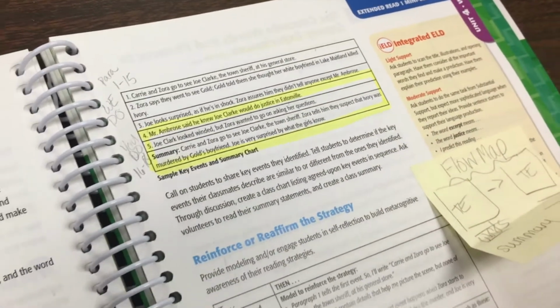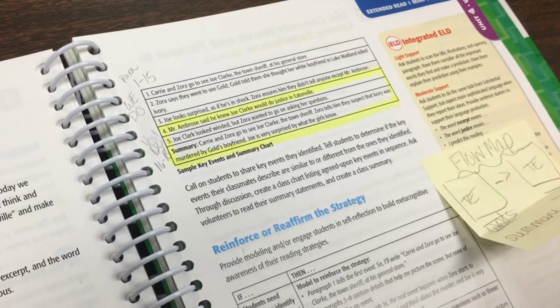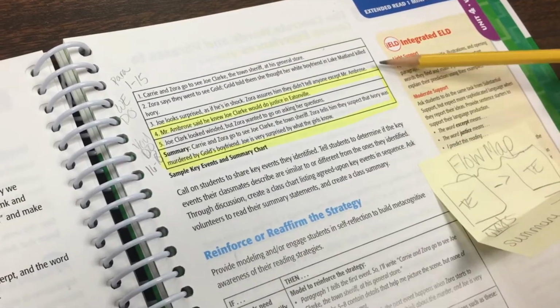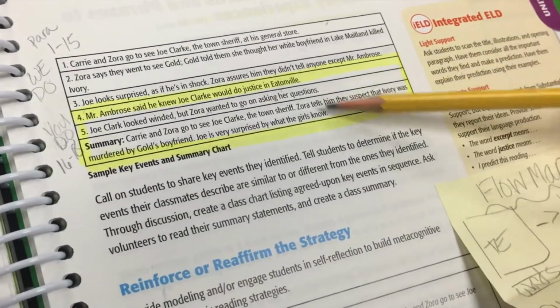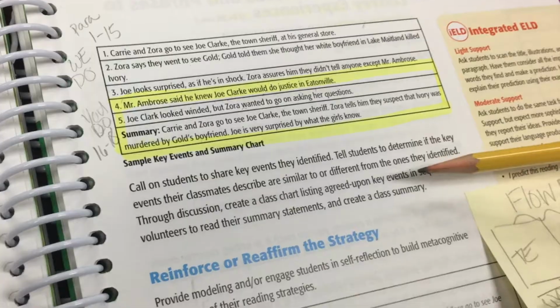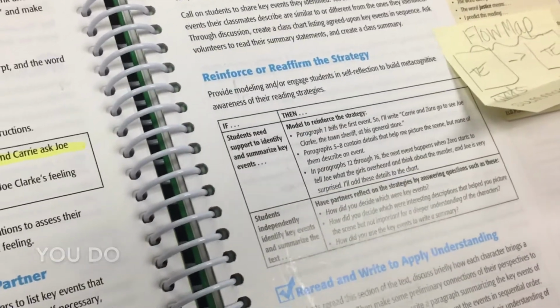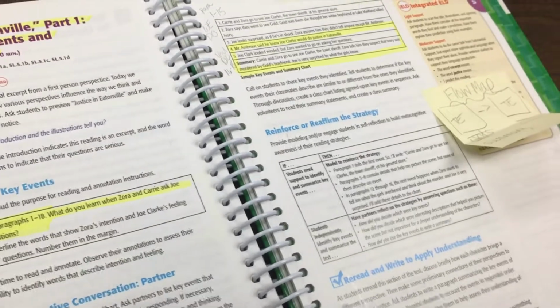And I'll do that with the whole class, and they'll be able to work in groups and pair share during that time. And then finally, we just broke up this map down here, this portion, and that is the you do, and that's going to be paragraph 16 through 18 where they'll go back and do that independently.